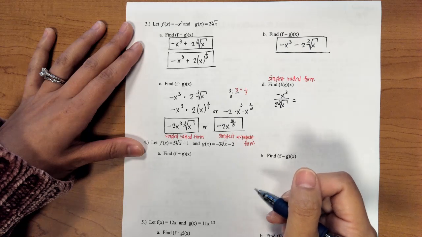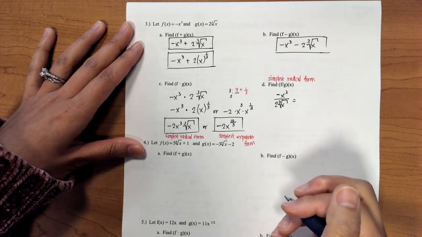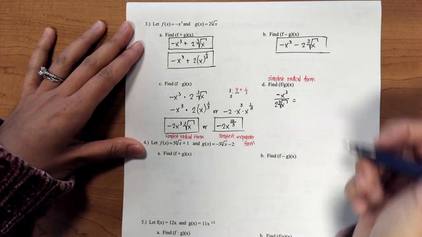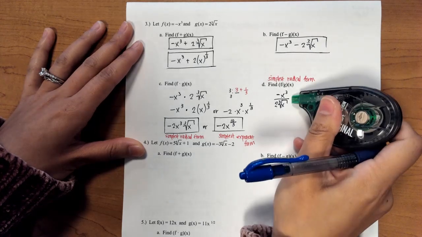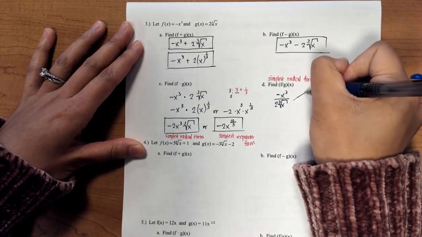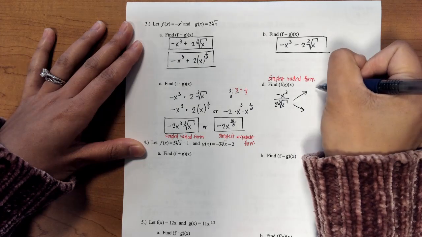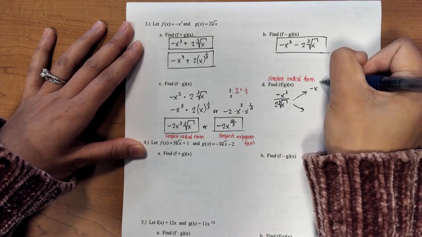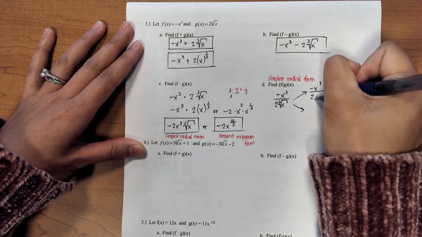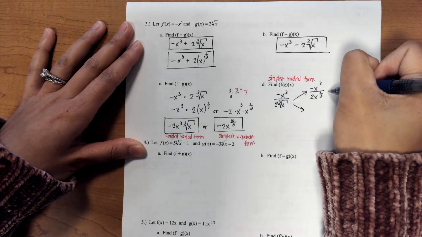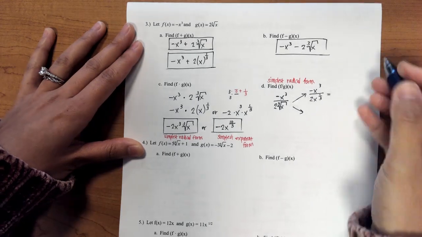Herein lies the problem of this chapter, right? So you could do it either way. It really depends. So I guess I could do both ways, and I'll show you guys. Okay. So the first way will be if I rewrote it. And so what I'll be doing is subtracting 3 minus 1/3.